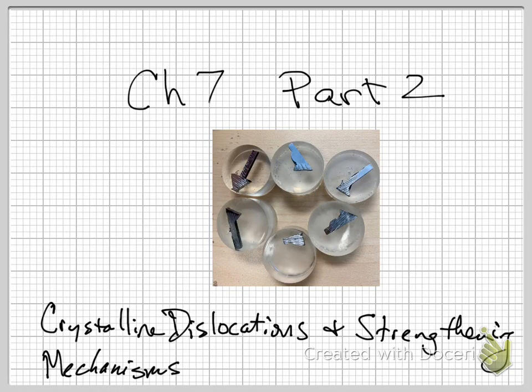This is chapter 7, the second part of the recording, and we are talking about crystalline dislocations, how they move through the crystal structure, how they are related to changing the properties of the material. That's why we say strengthening, but really it's not just about strengthening mechanisms, but it's about changing the properties. How this crystal structure and the distortions that we put into it change the properties of the material.